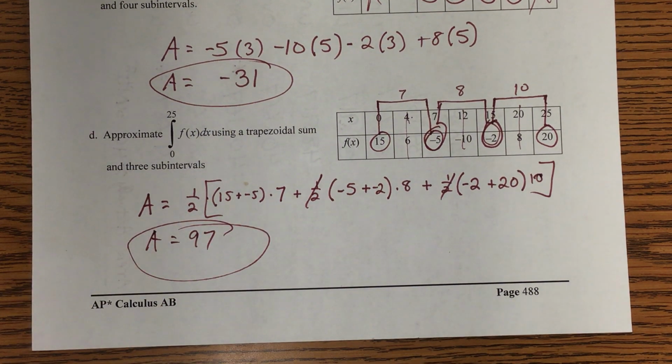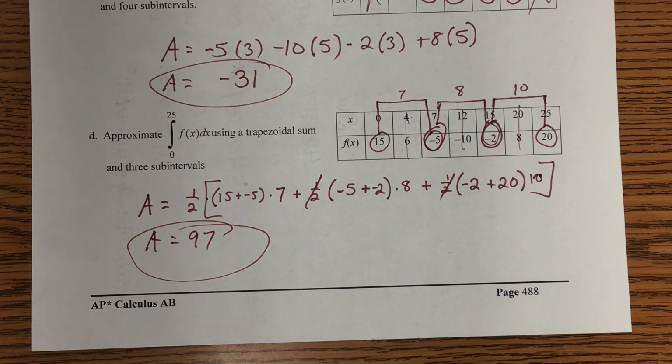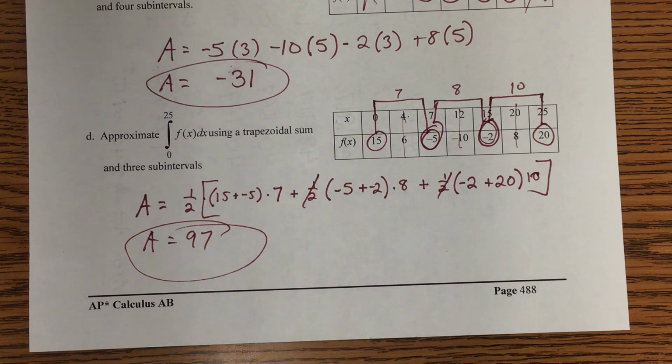Okay. So you can use any of those formulas. Just figure out how many subintervals you have. What are your shapes? And then do you care about the left? Do you care about the right? Do you care about what's in the middle? Or do you care about, for trapezoids, both of them to find the average between them? And that's how you do these problems.